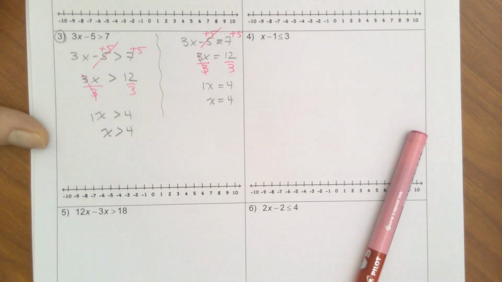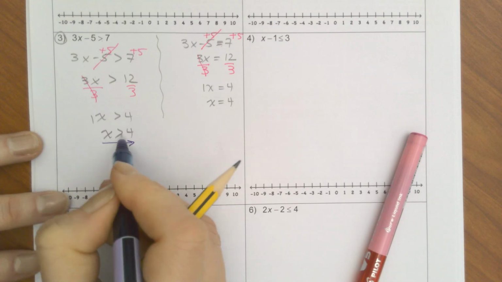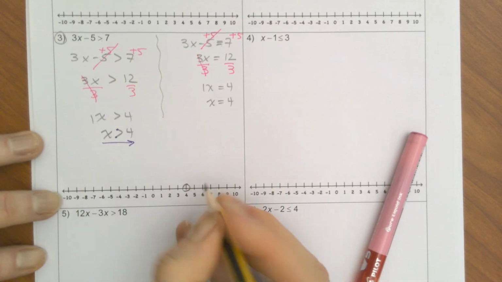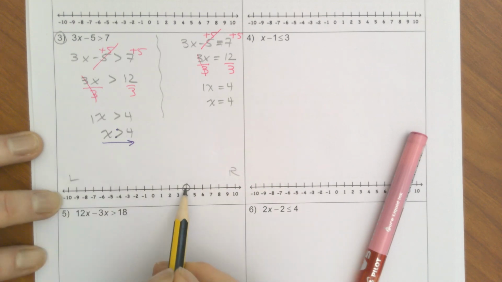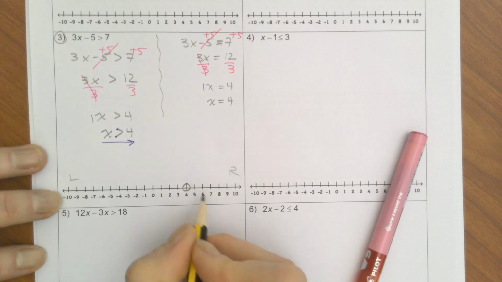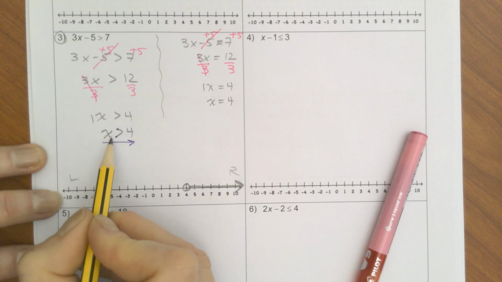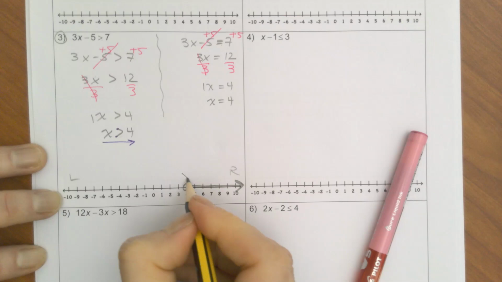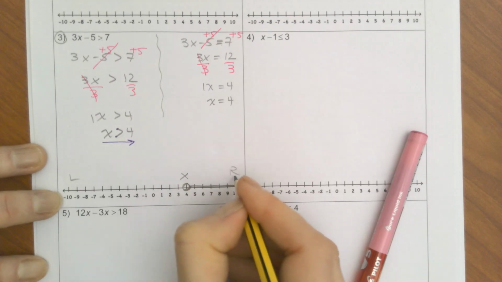Okay, now we have to read it. From the variable, the letter, to the number, I go this way, I touch the big side of the sign first, so it says x is bigger than 4. So I find 4. X is bigger than 4. Is that to the right or the left? Bigger than 4. It's this way. Now, do I close the circle or do I keep it open? Here, there's no equal sign, so it says we don't want 4, so we keep it open. Alright, so this goes all the way up to infinity.